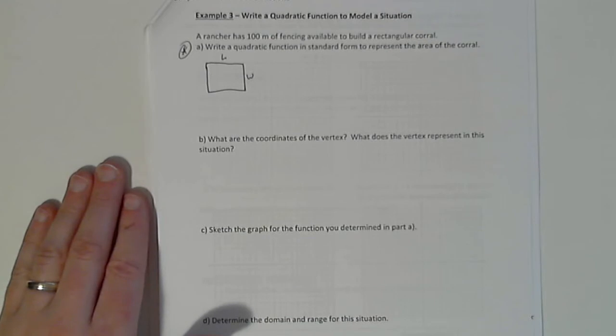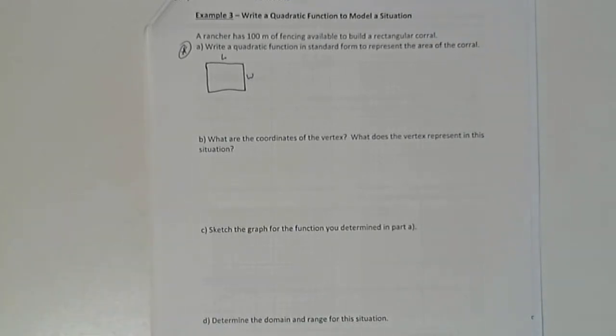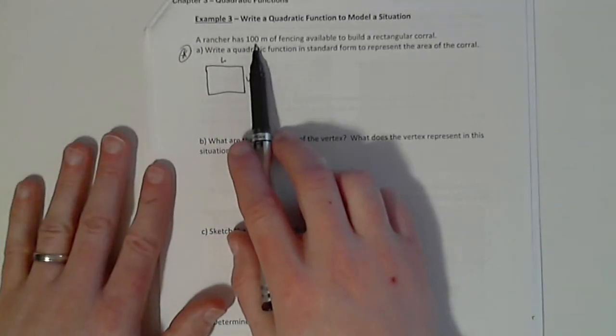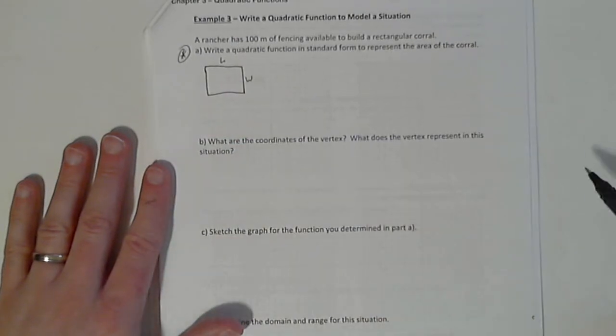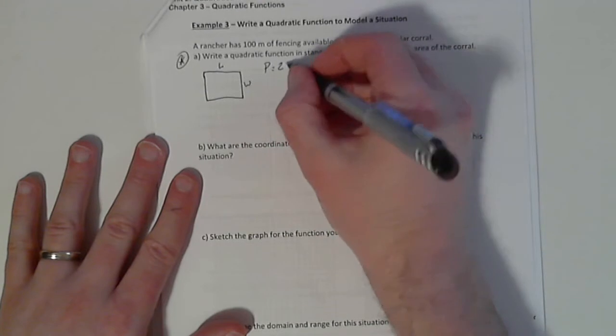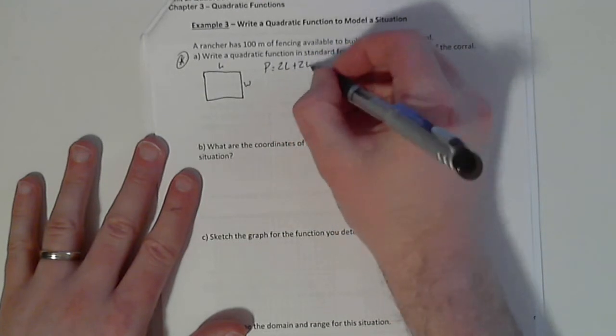And we need to make the whole thing equal to 100 meters. Let me make sure I got this question right. So this is a finite amount of perimeter that's given to us. And our perimeter is equal to 2 lengths plus 2 widths.